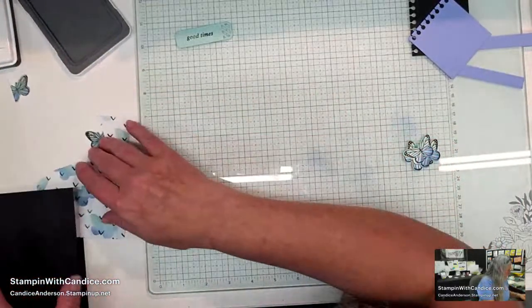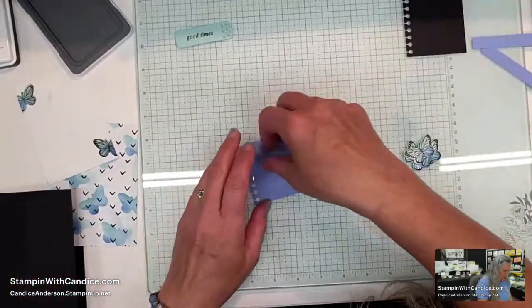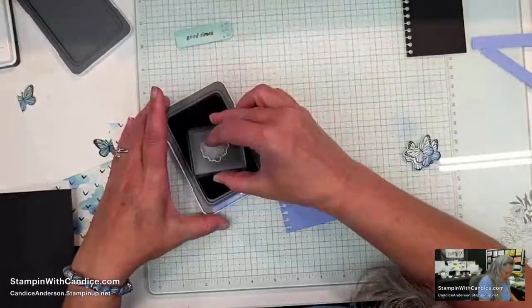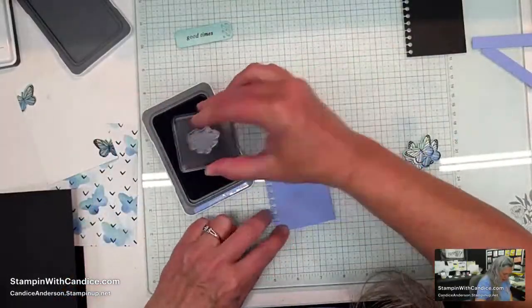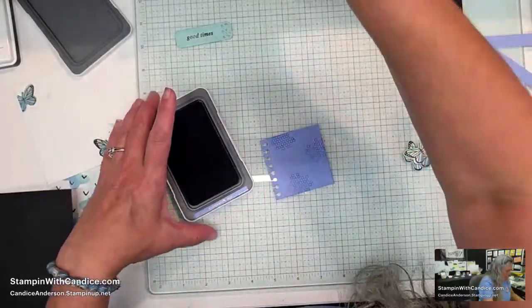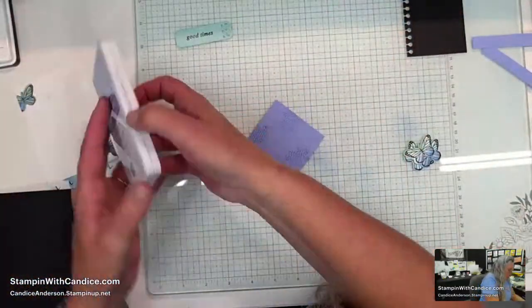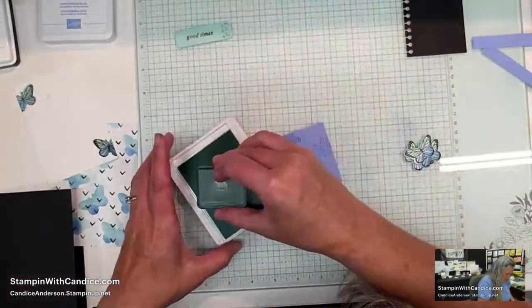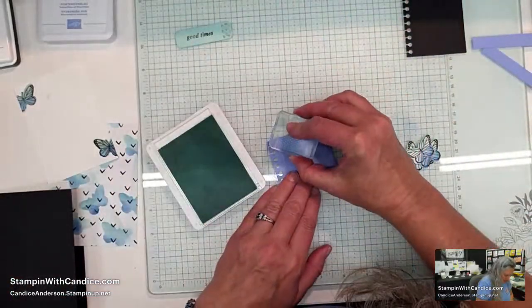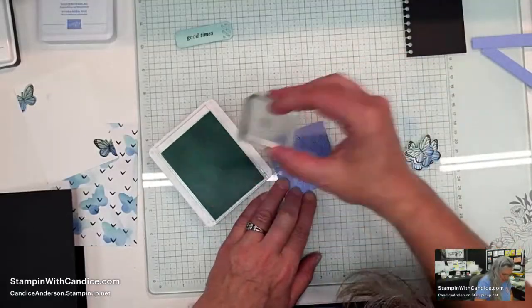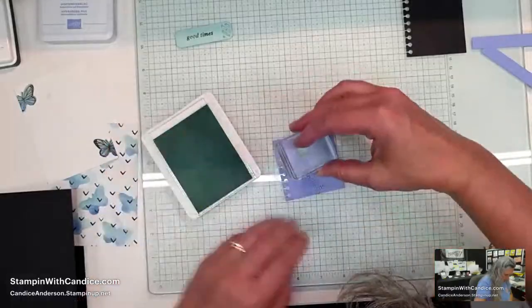And we're going to grab, where is it? This one right here. And we're going to grab our hydrangea. And we're just going to add a little background stamping on here. Nothing real specific. And our little tiny, they're like little arrows.